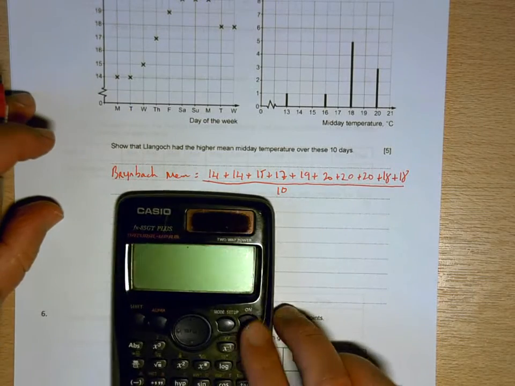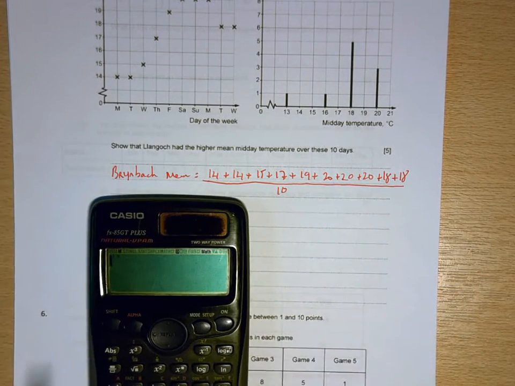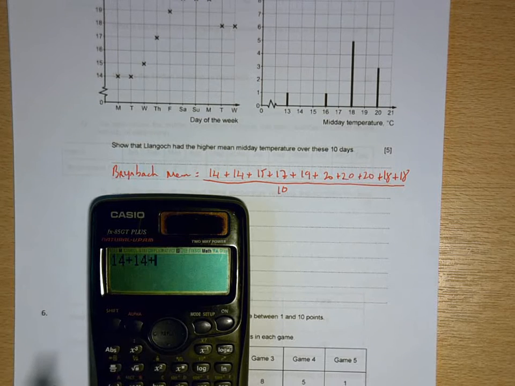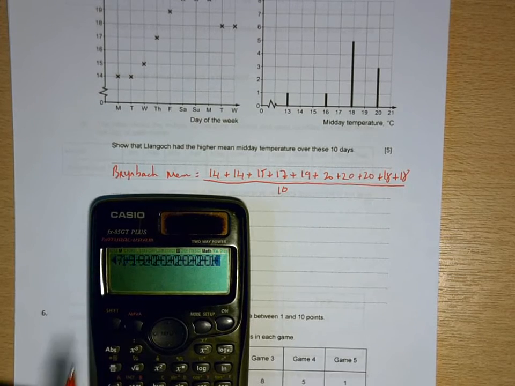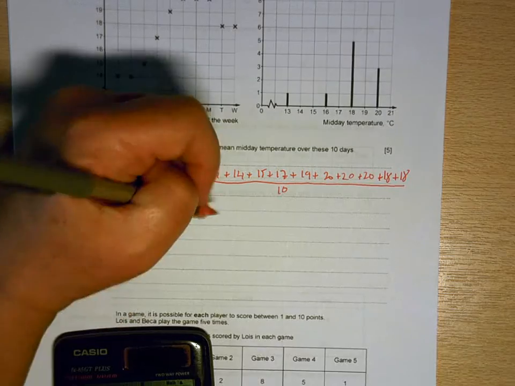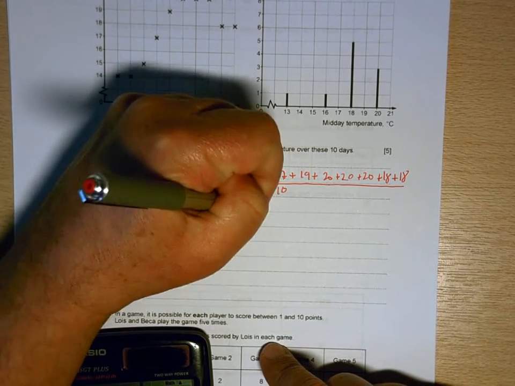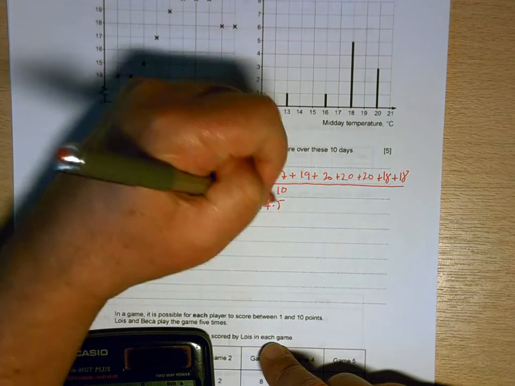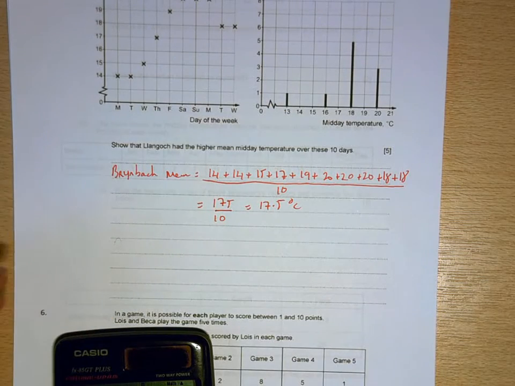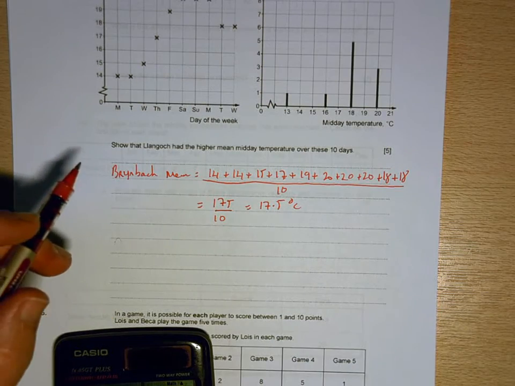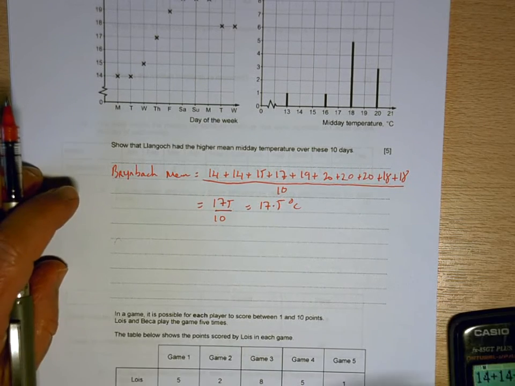Okay, so when I add those up, I get 175. So I can divide by 10 and I'll get 17.5 degrees centigrade. So in Brinbach, the mean temperature is 17.5 degrees centigrade.